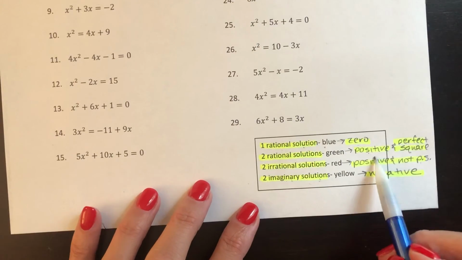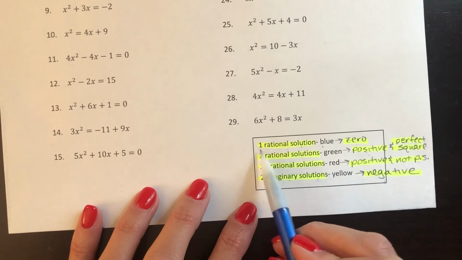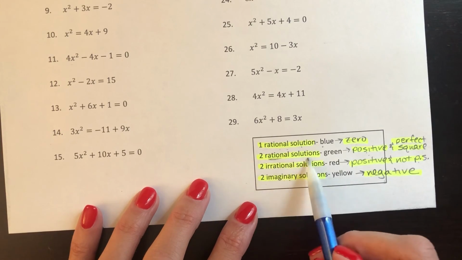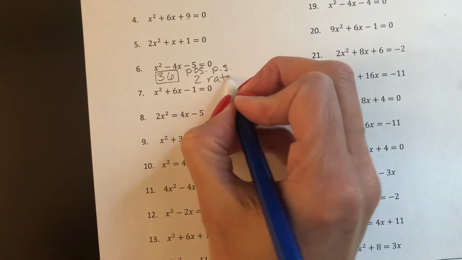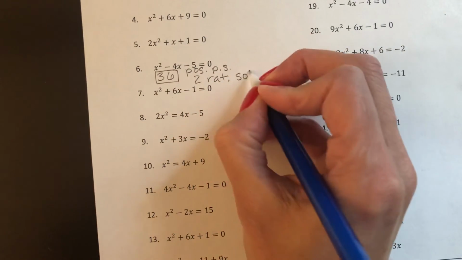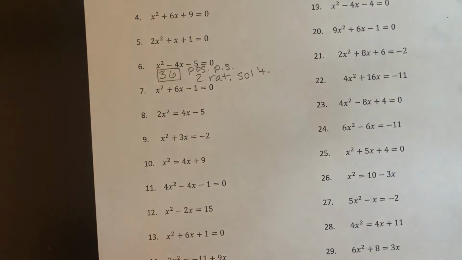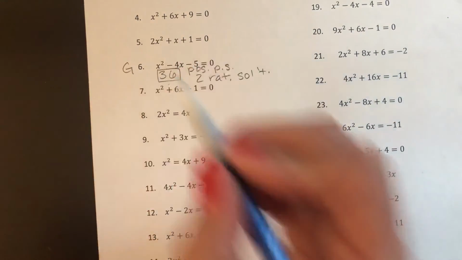So that would be down here. Positive perfect square gives us two rational real solutions, two rational solutions here. Okay, and then if I wanted to do the coloring activity, that would be the color green.